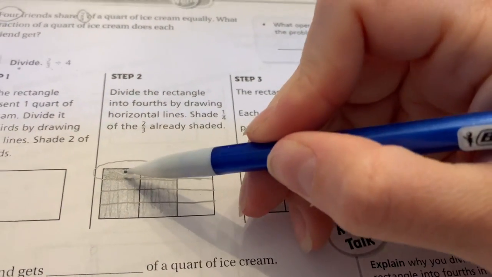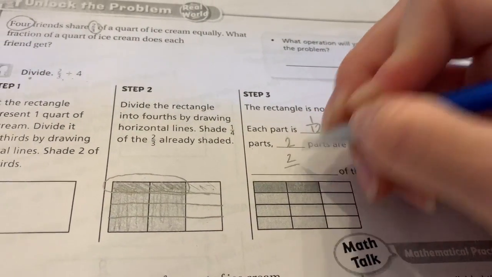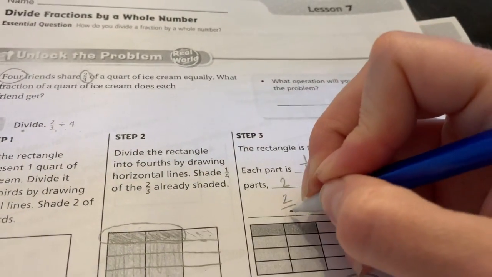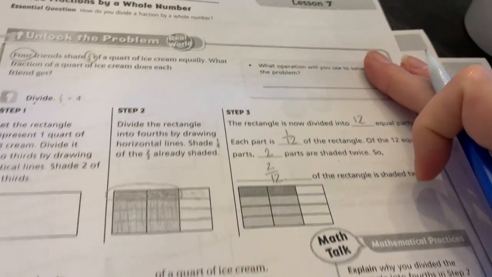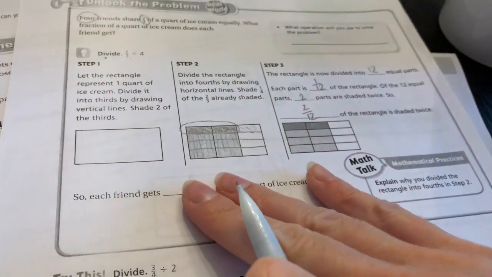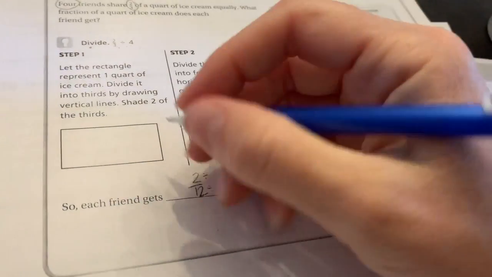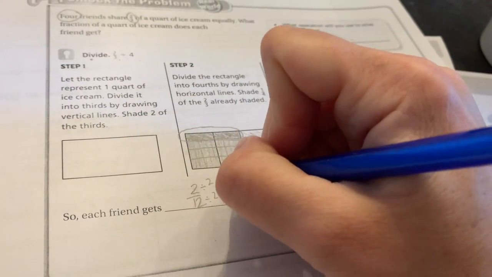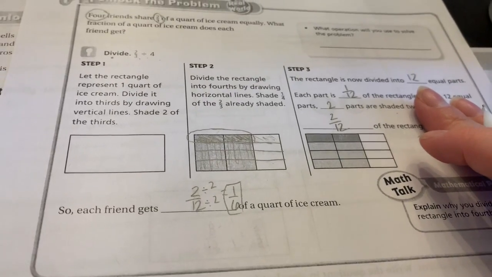So to get your answer, you count how many are shaded twice, 2, and then how many your total was, which was 12. So 2/12 is shaded twice. Each friend gets 2/12, and we can of course reduce that by dividing top and bottom by 2. So they'll all get 1/6 of a quart of ice cream.